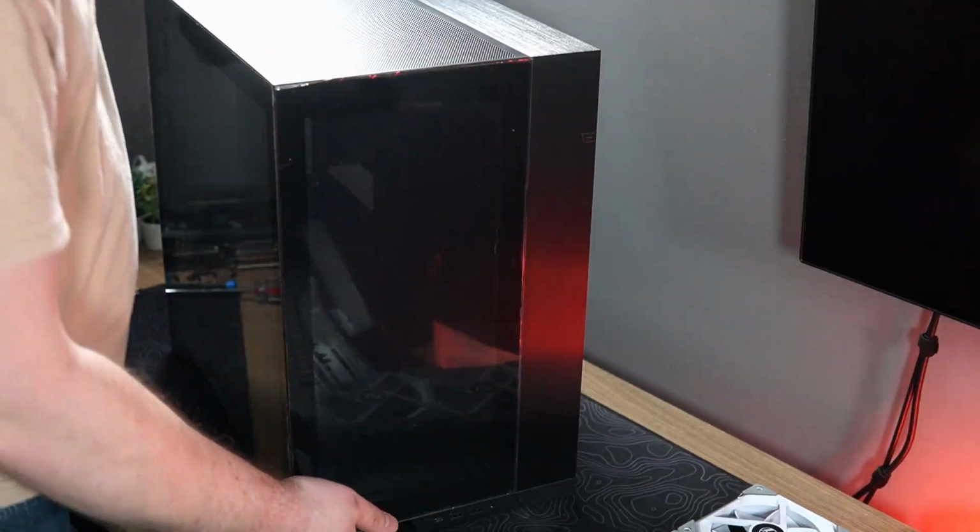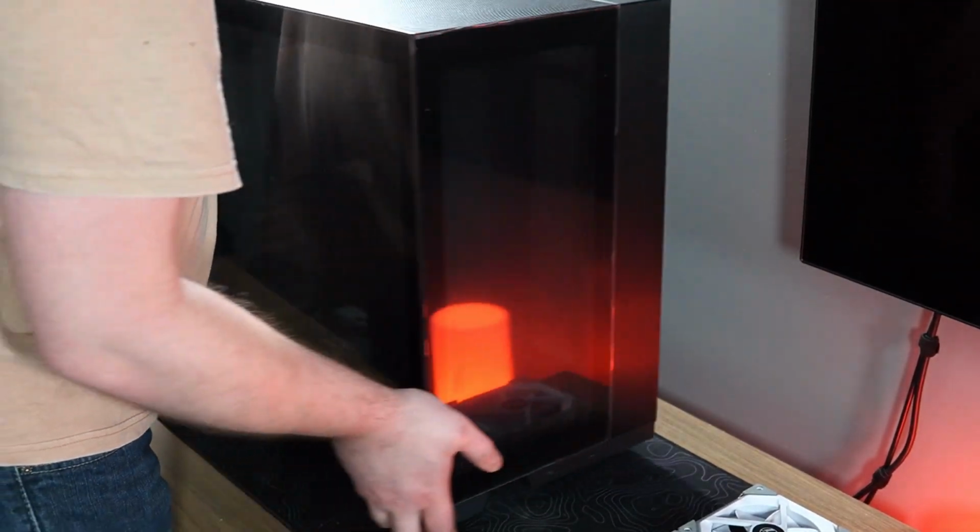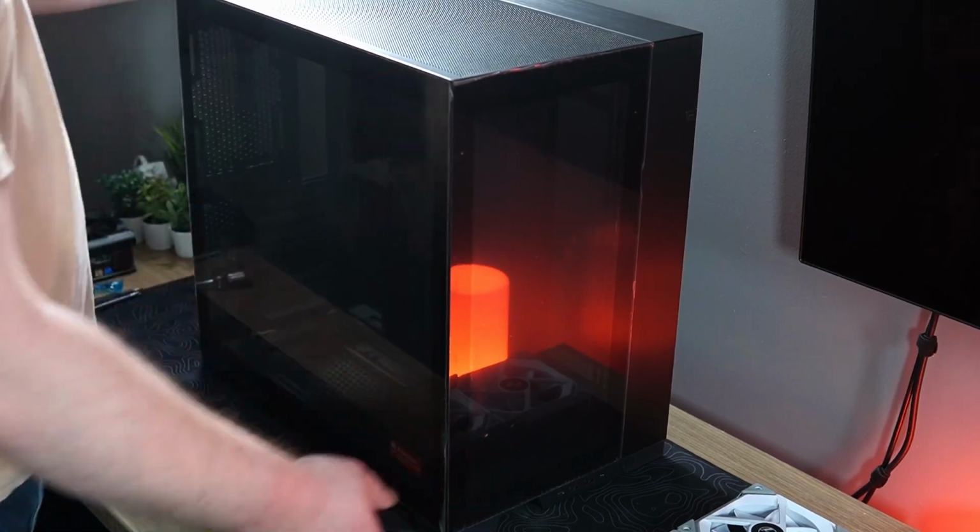We went with the O11 Dynamic because it's a popular case and it was also on sale for about $159, I think.